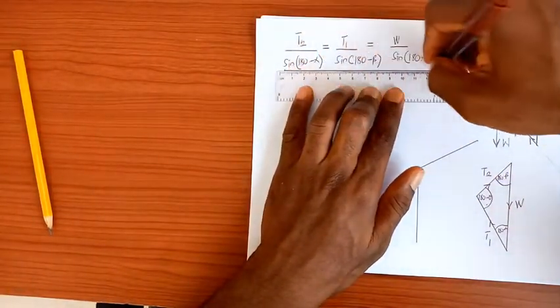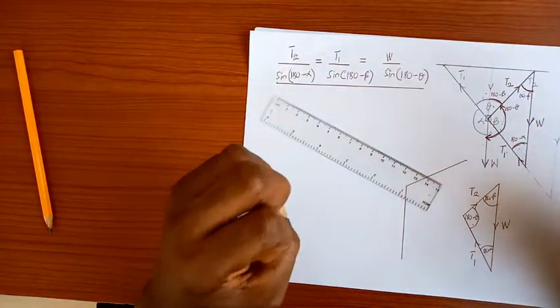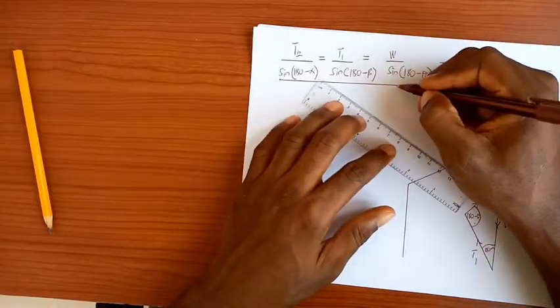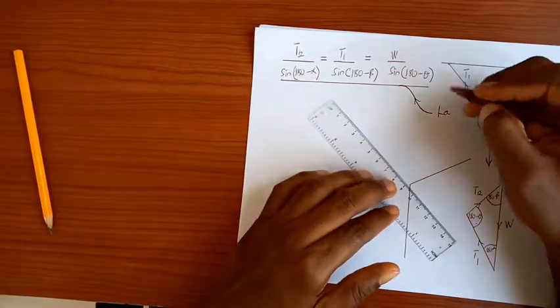But because of the nature of the question, such that all the forces are in equilibrium and we have only three forces and you can apply this rule, we give it a different name called Lami's theorem. So this is what Lami's theorem means.